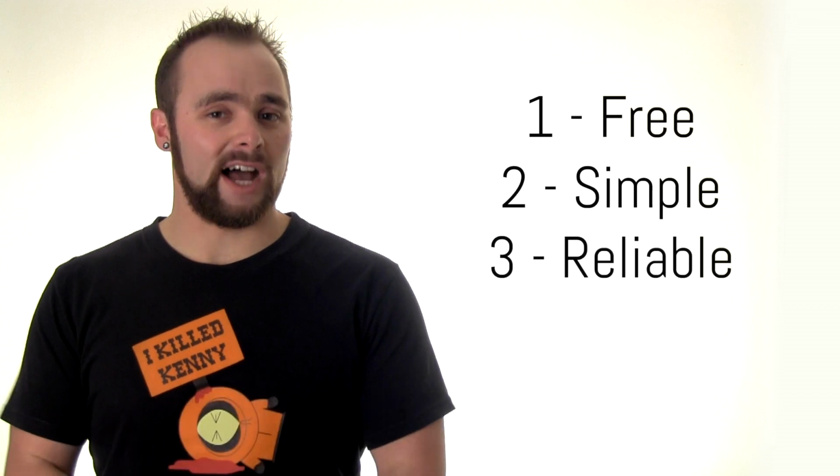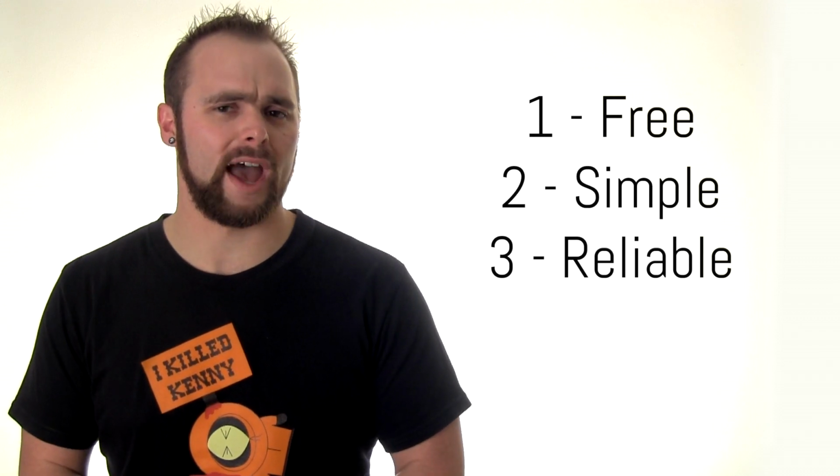Thirdly, it is reliable. I've used it quite a few times in this last week and it hasn't crashed on me, which is great for a new app. Obviously when they start rolling out updates and all those things, those types of bugs might rear their ugly heads. We'll just have to wait and see, I guess.